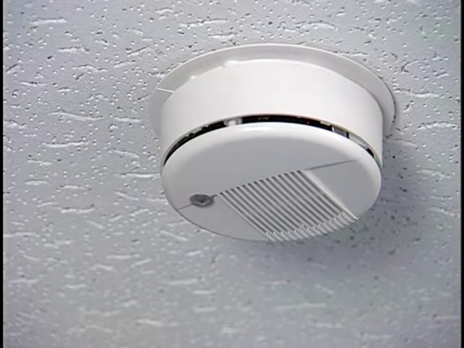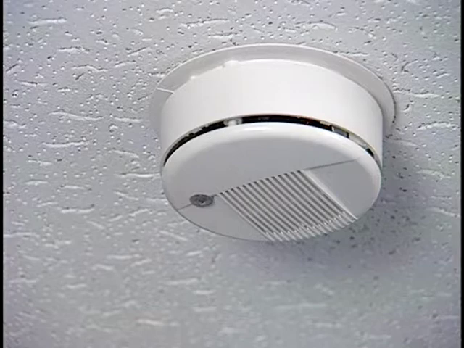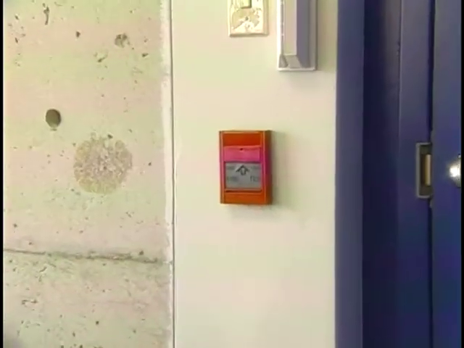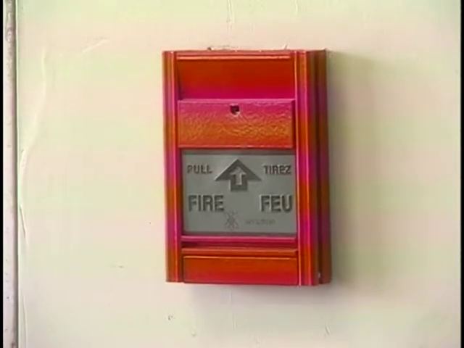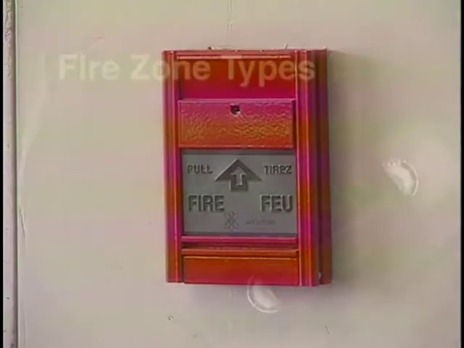Standard fire zones are typically used for heat detectors, 4-wire smoke detectors, and pull stations. When a standard fire zone goes into alarm, the panel will immediately activate the alarm and transmit the signal to central station.